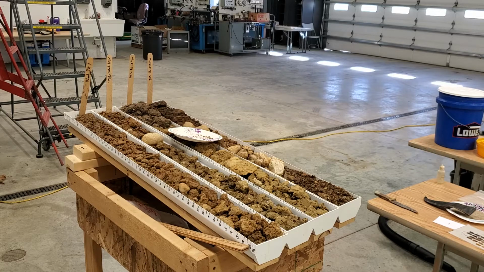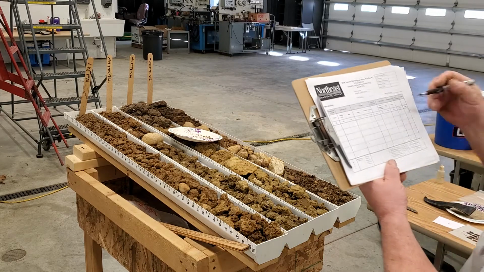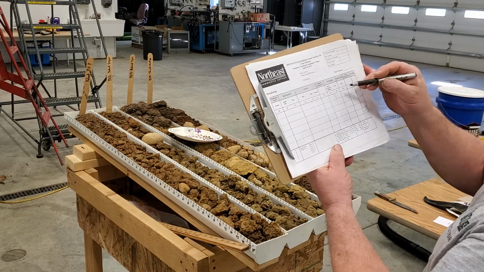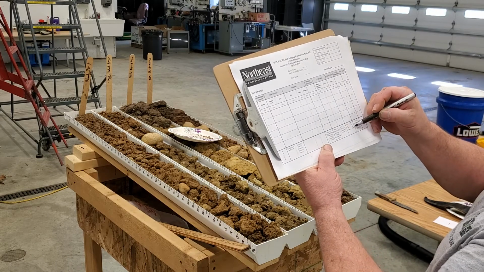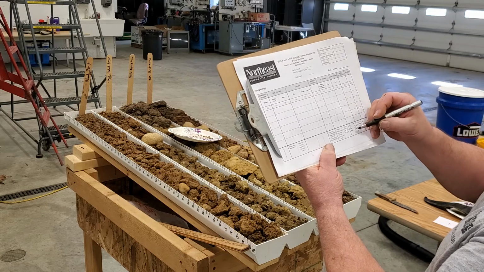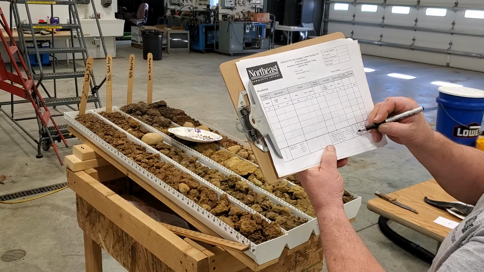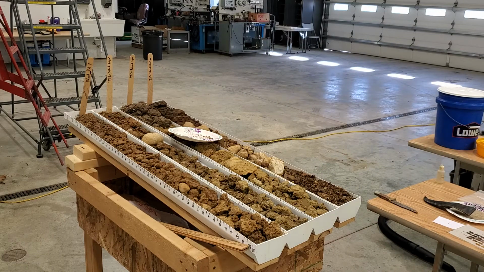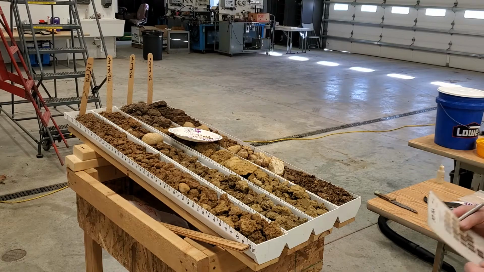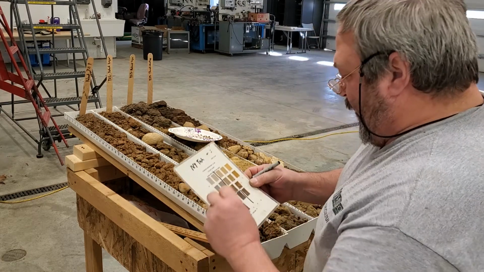Now to help you guys out, if you've got your NACTA card, if you look under structure, it has all the abbreviations. So this one's got rounded edges, so I'm going to call it subangular blocky, so SBK, all capital letters. SBK, and that was a 10YR5. Does anybody remember what it was? I already forgot. 10YR something. 5-4.